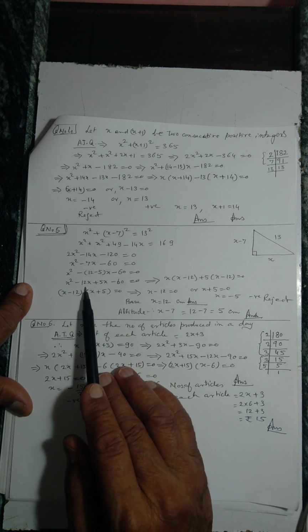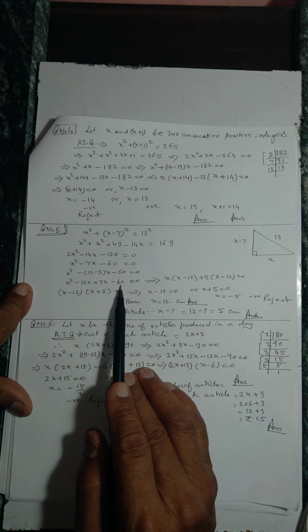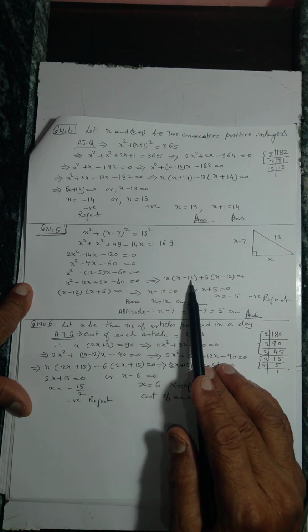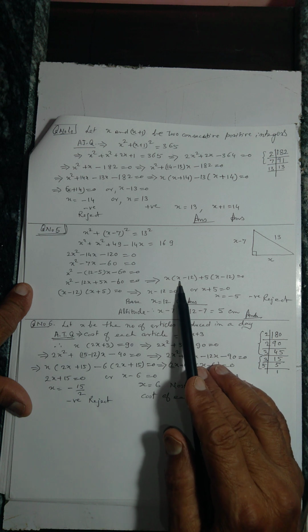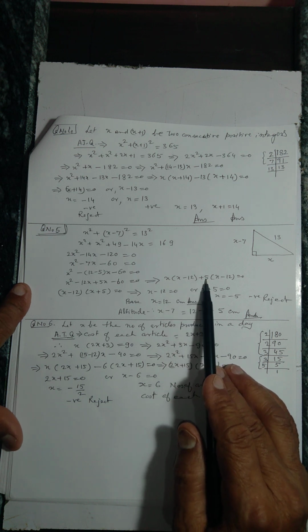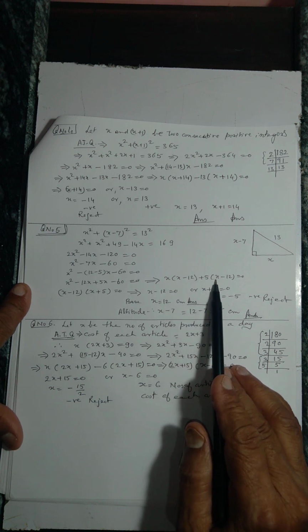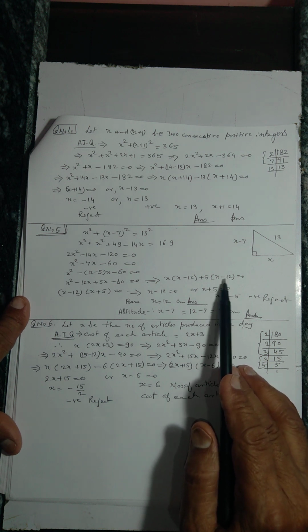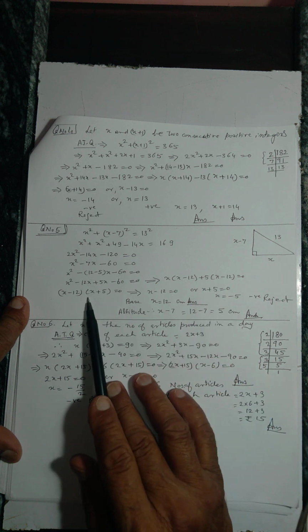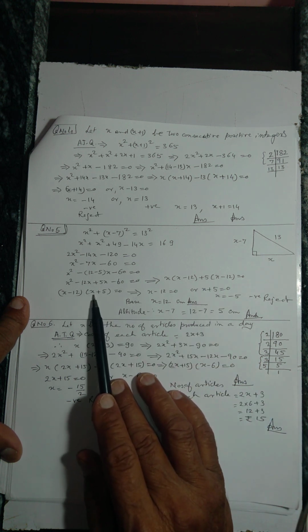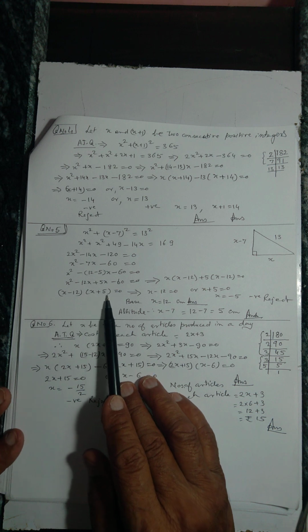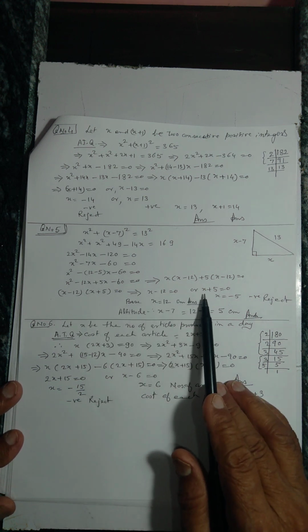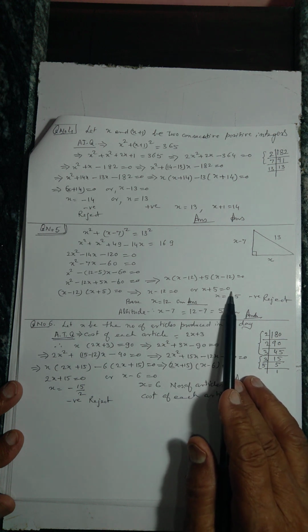So x square minus 12x plus 5x minus 60 equal to 0. Here take out x common from the first two terms. You will get x inside the bracket, x minus 12. You take plus 5 from the third and the fourth term. You will get x minus 12. Now you can take out x minus 12 common and you will get the second factor, x plus 5. So put x minus 12 is equal to 0 or x plus 5 should be equal to 0.